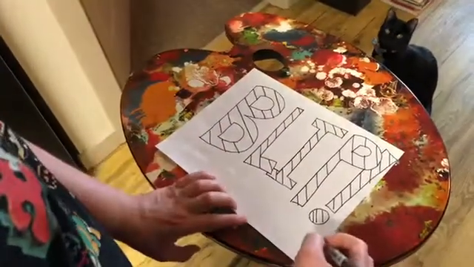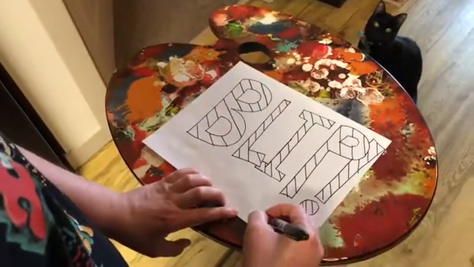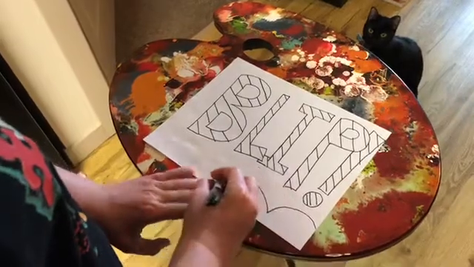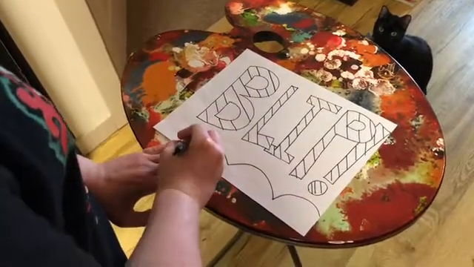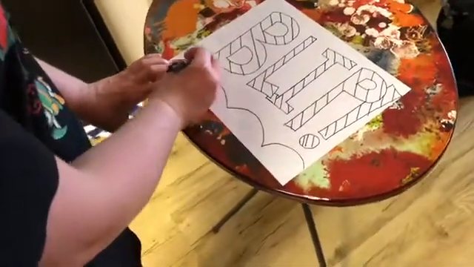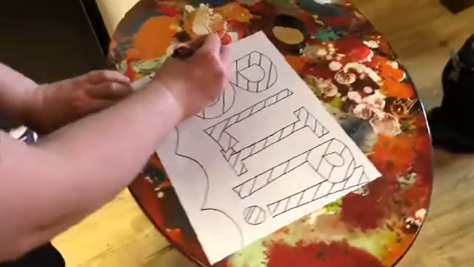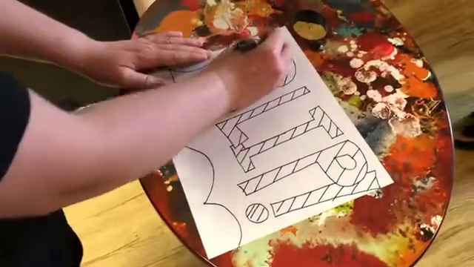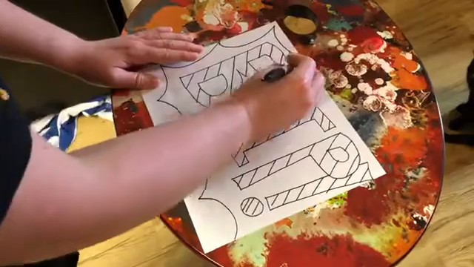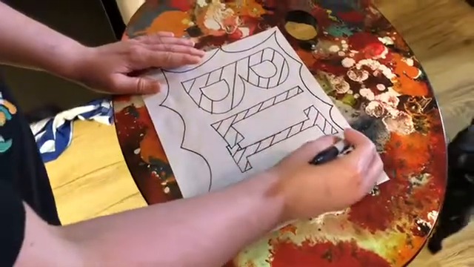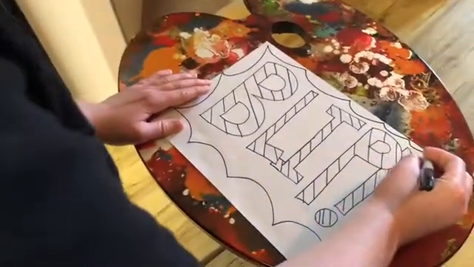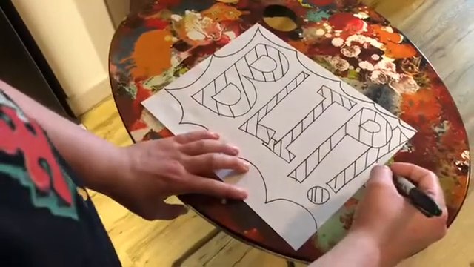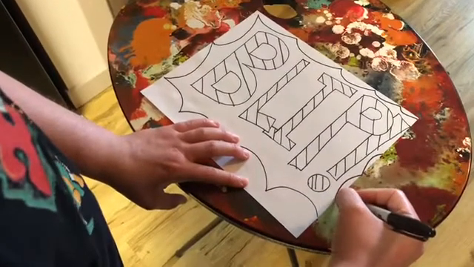You could do a pointy cloud, kind of like this. It's like a lot of upside down rainbows connected, and you go all the way around.